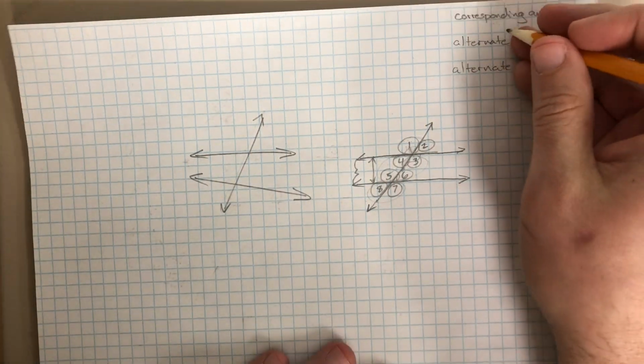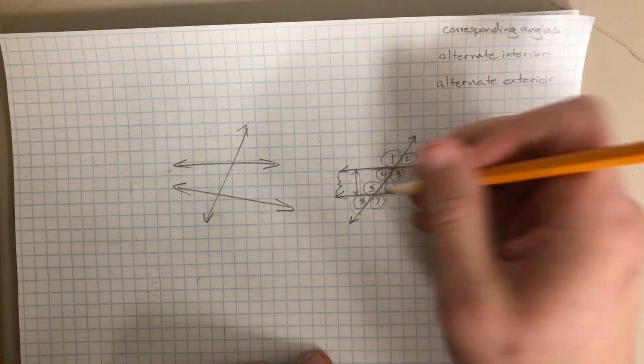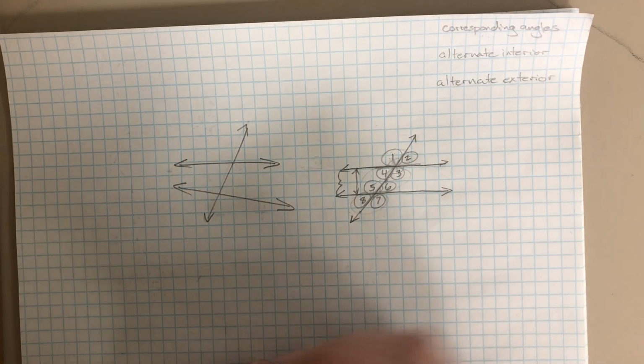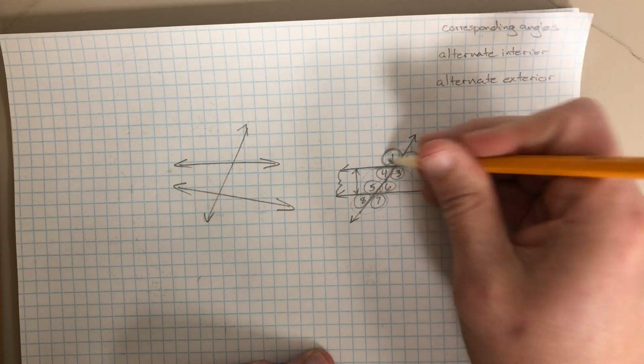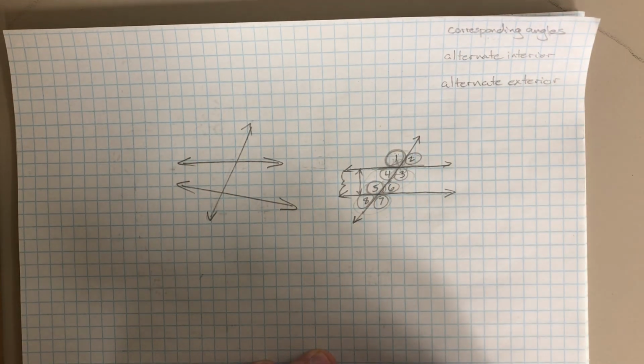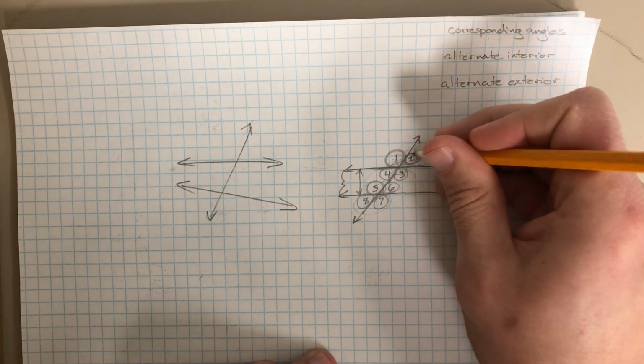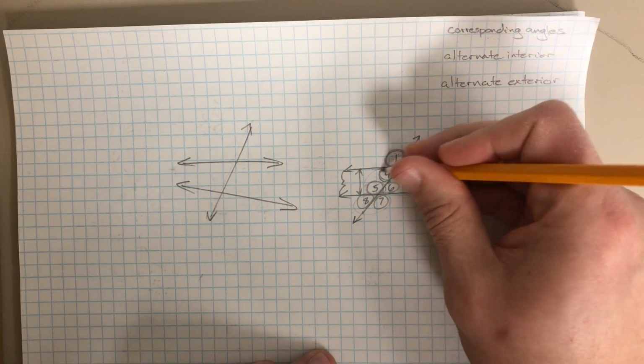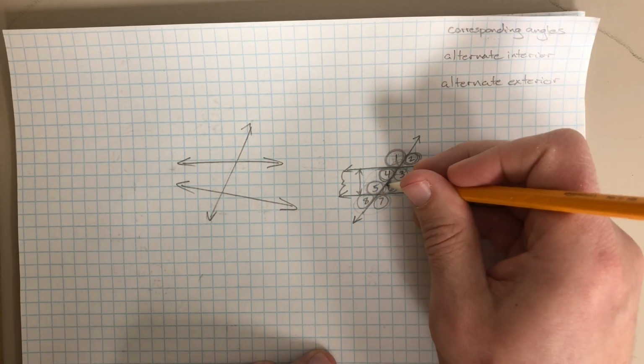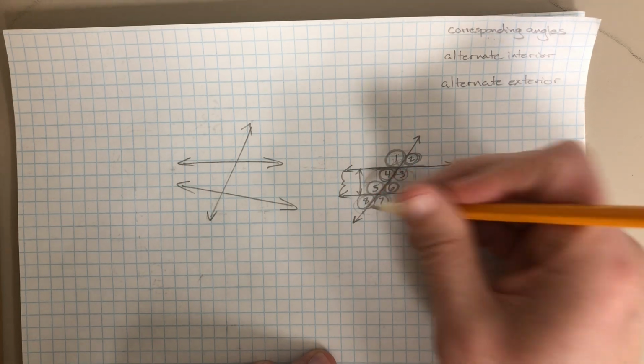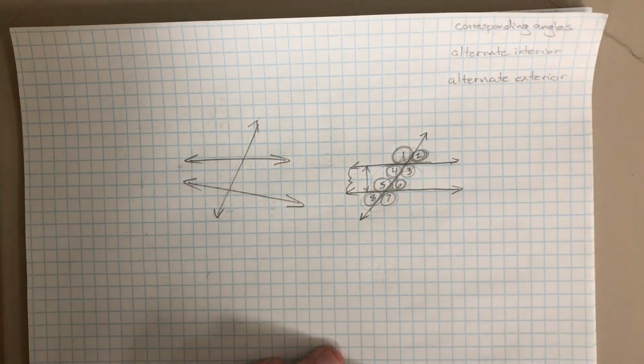What's important about corresponding angles is they are congruent. That means if number 1 is 150, 5 is 150 degrees. If angle 2 is 30 degrees, angle 4 is 30 degrees. Angle 6 would be 30 degrees, and 8 would be 30 degrees.